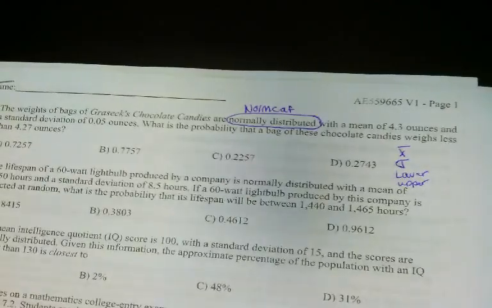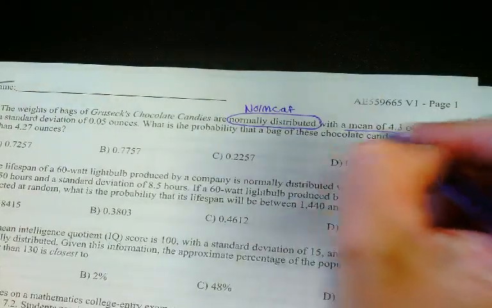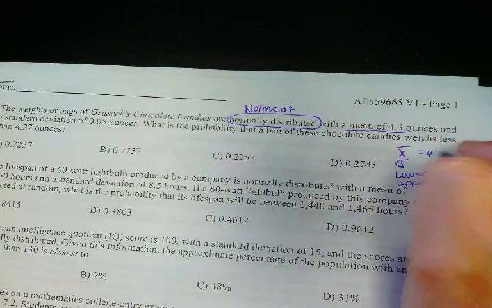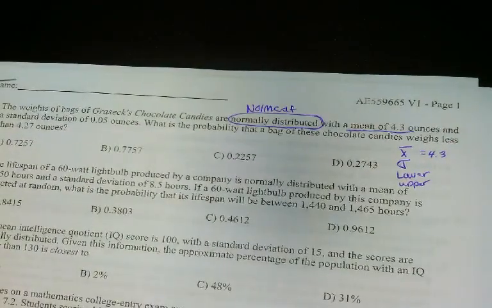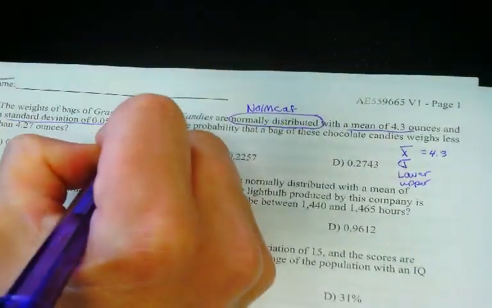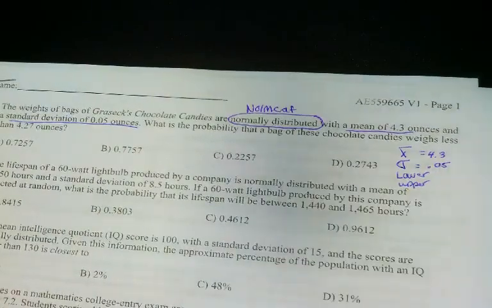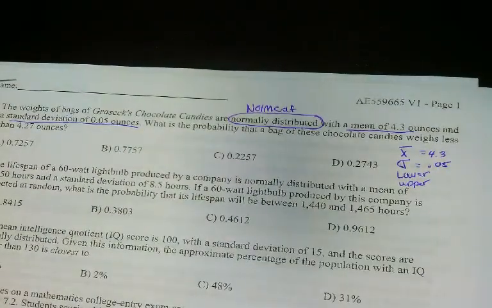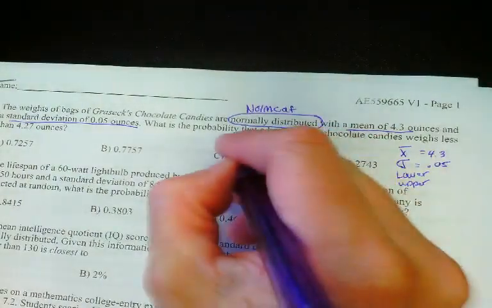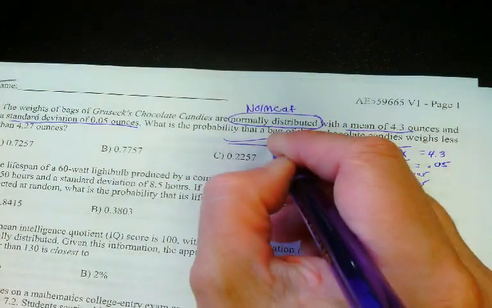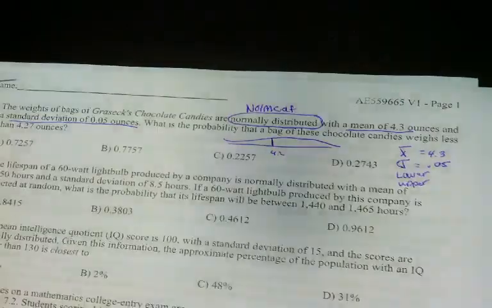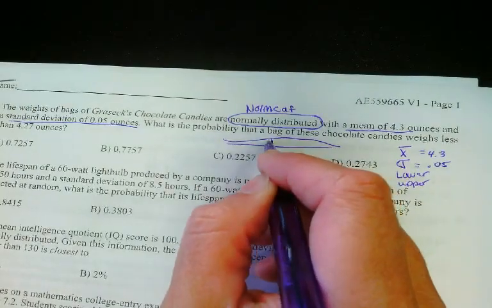So let's highlight what we know. What is the mean? I know my mean is 4.3. My standard deviation, I'm underlining as I read here, is 0.05. And now I'm looking for the probability that I'm less than 4.27. If I picture my curve and find 4.27 and I said less than, I'd be shading to the left.